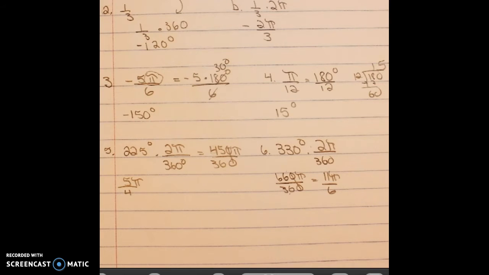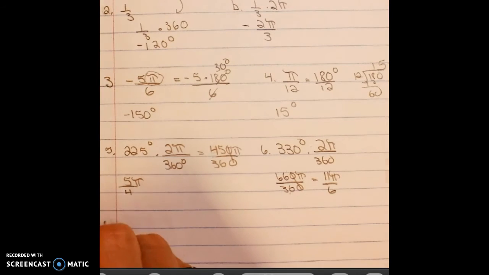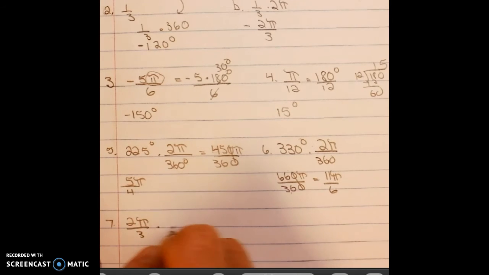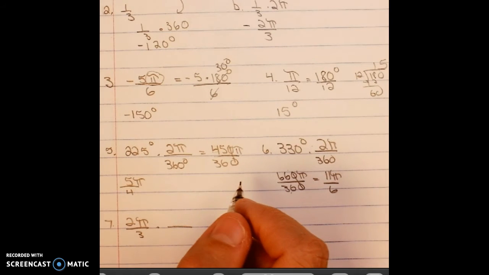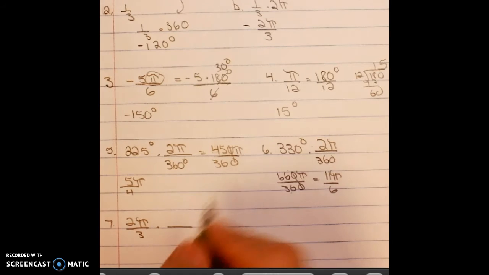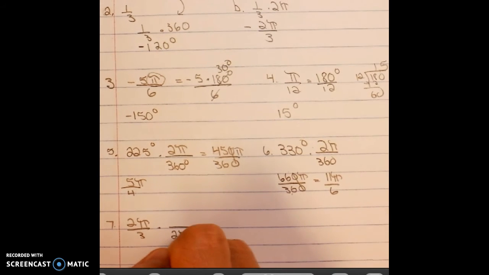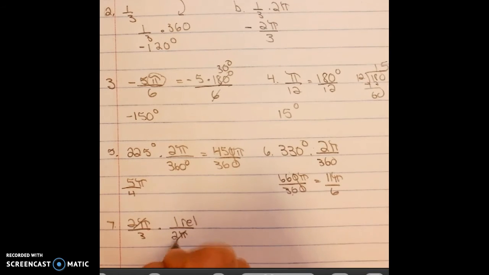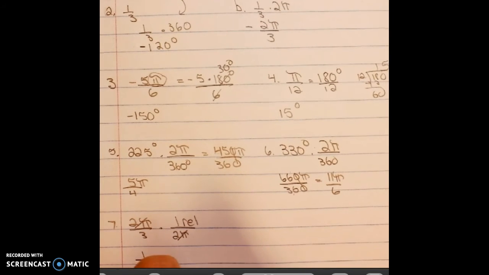Okay, number 7, we want to know how many revolutions we have. So we've got 2 pi over 3, and if you recall, 2 pi radians is equal to 1 revolution. Those pi's can cancel out, and we are left with 1/3.